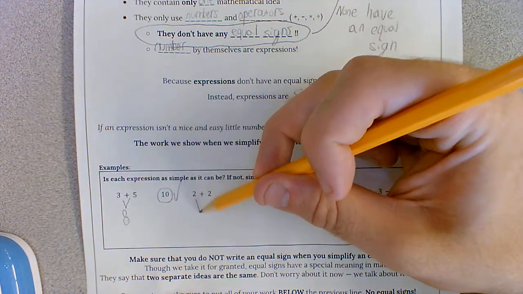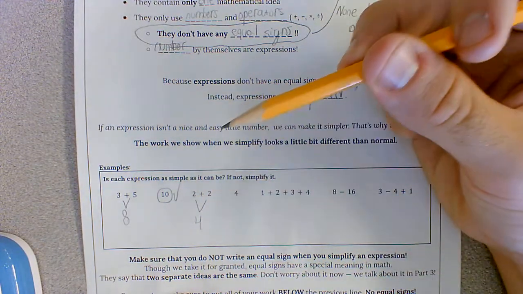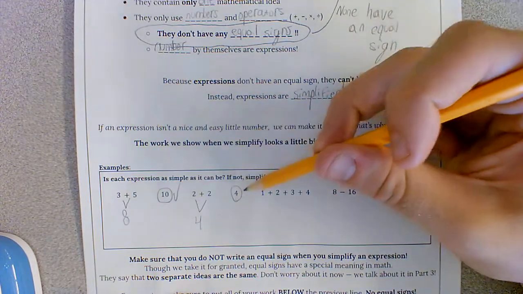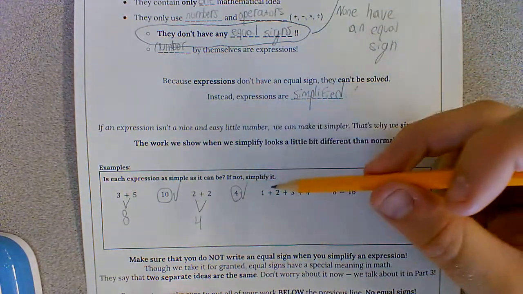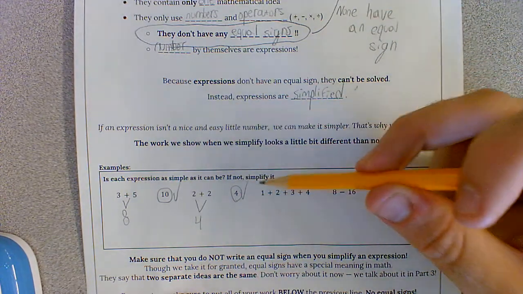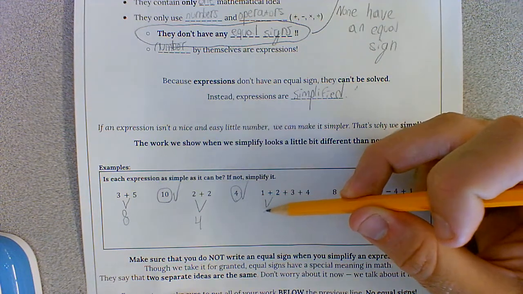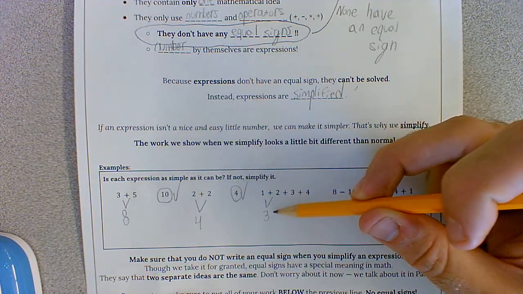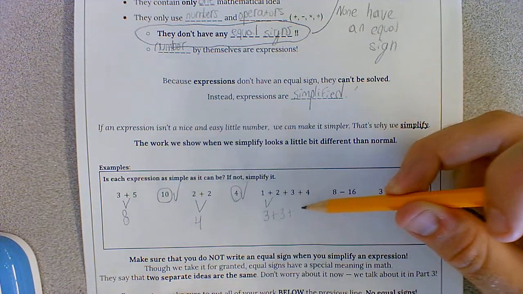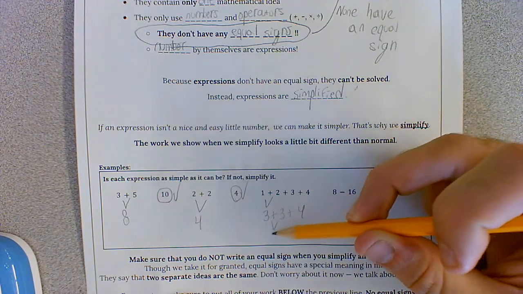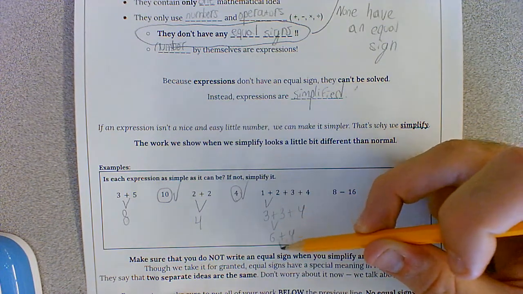2 plus 2, this can be simplified into 4. The number 4 is already set. This one here, it's pretty complex. We can make this more simple by combining 1 and 2. This gives us 3 plus 3 plus 4. Combine these gives us 6 plus 4. And then combine those gives us 10.